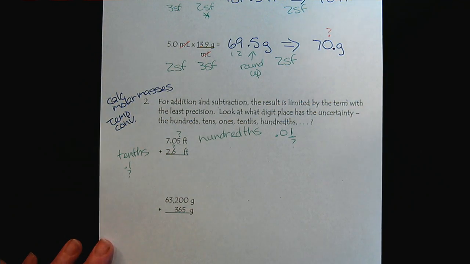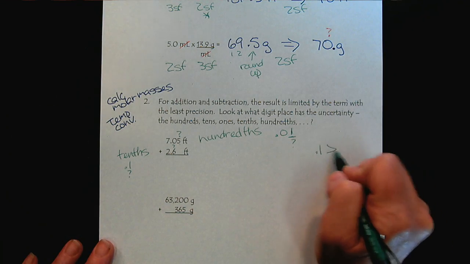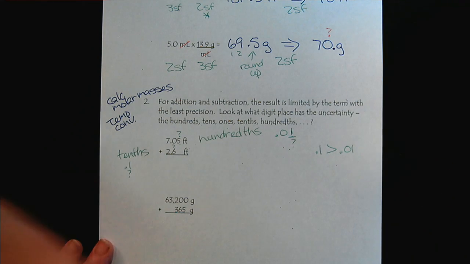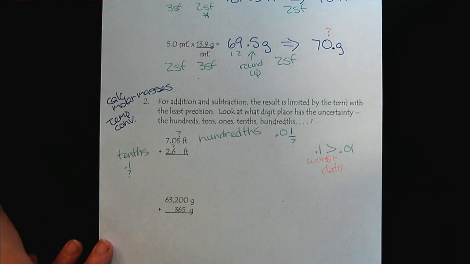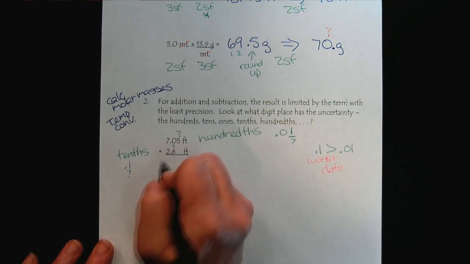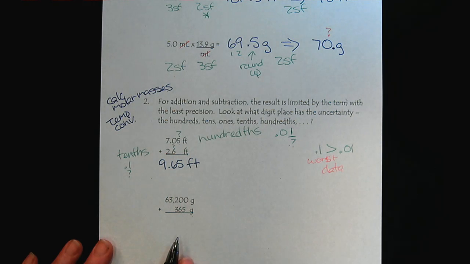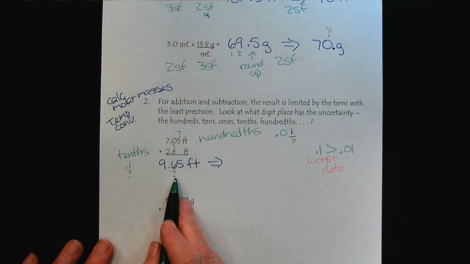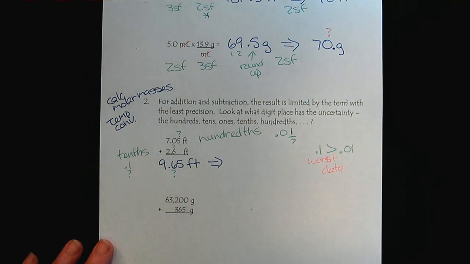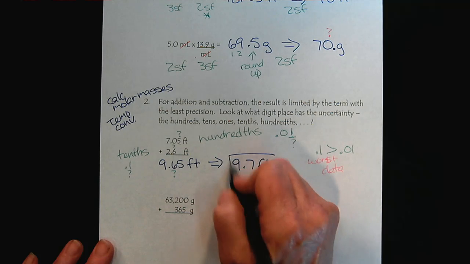So which data is worse? Definitely, tenths are bigger. So tenths are greater than hundredths. So that tells us this is the worst data. So we do our calculation. So we get 9.65 feet. So we're just adding here. All right. So now we want to round our answer. Because we have uncertainty in the tenths position, and that's the worst data, we limit our results. So we would round this to 9.7. Fives will round up, 9.7 feet.